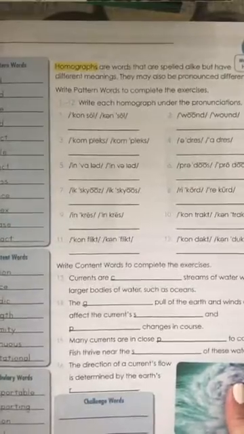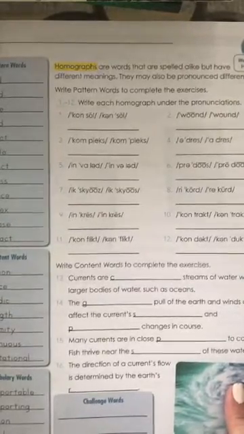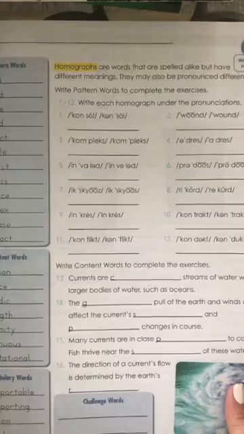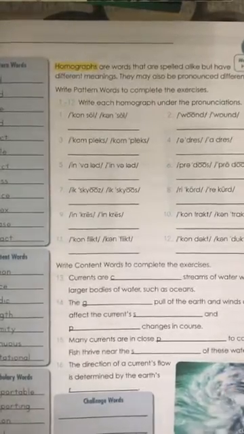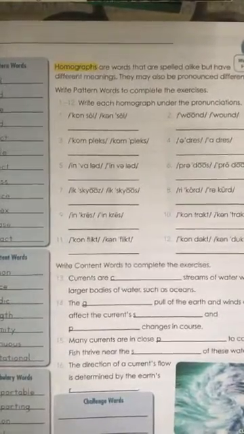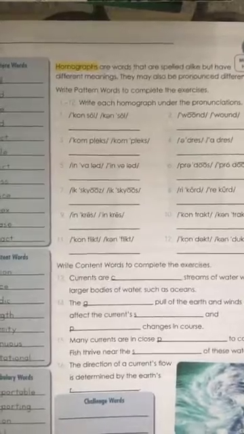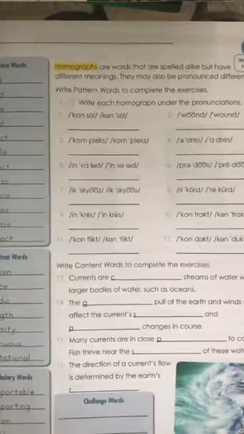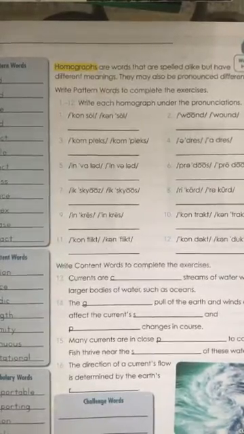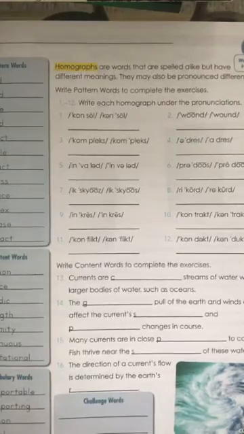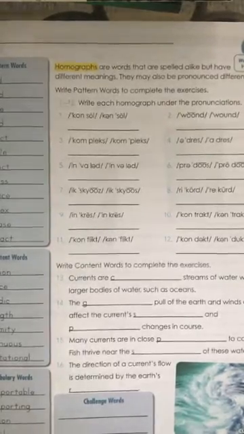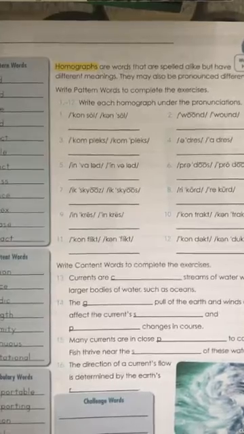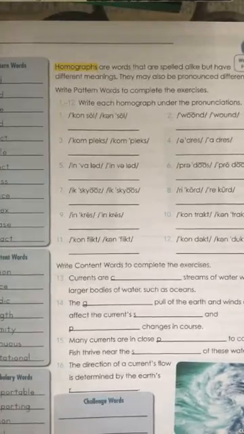So before, we had words that sound the same, but now we have words that are spelled the same, and they don't quite sound exactly the same. They may be pronounced differently. So I'm actually going to read you the pattern words in both ways, and then we're going to identify those pronunciations and write the homographs under the pronunciations that they give us.